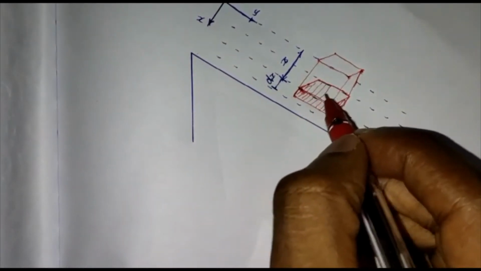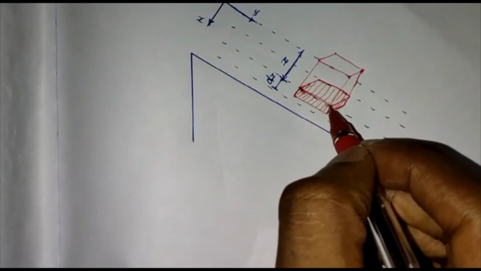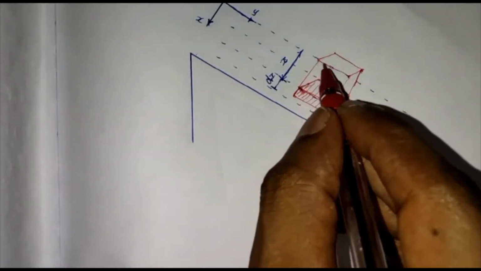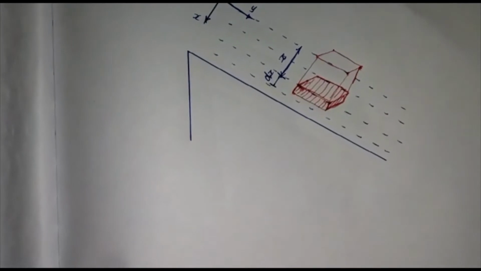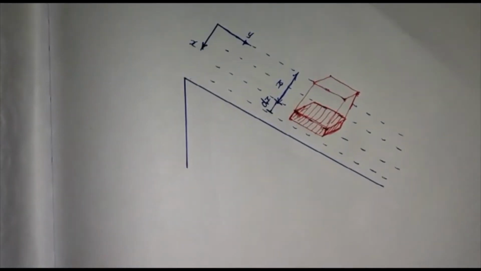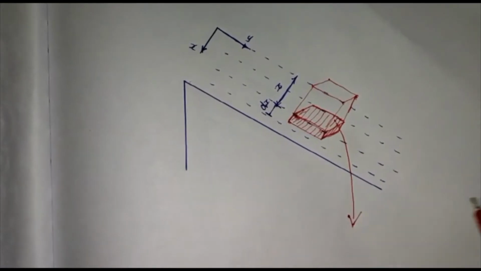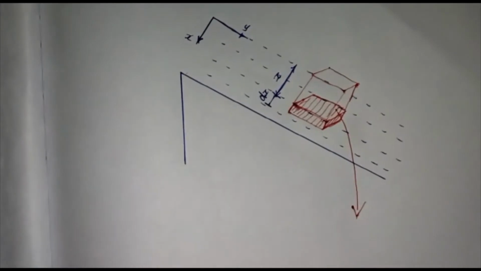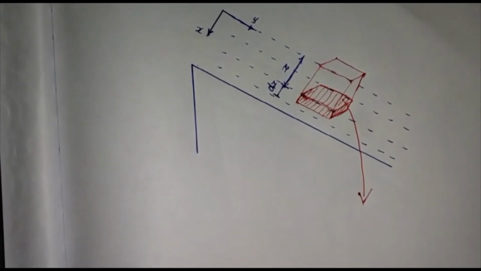I'm going to localize my attention on the small layer. Above this small layer, at a given instant of time, there is a chunk of liquid sitting on it. So I'm going to draw the magnified view of this particular physical scenario so that we can understand this concept. So this is the small layer.